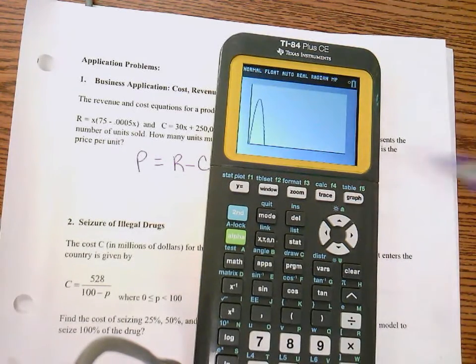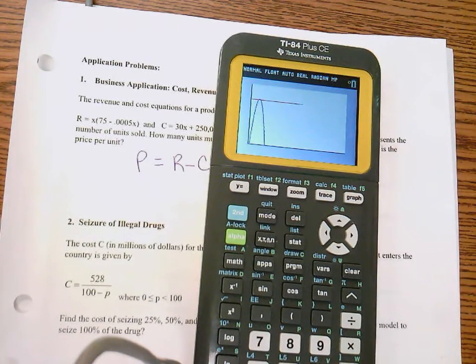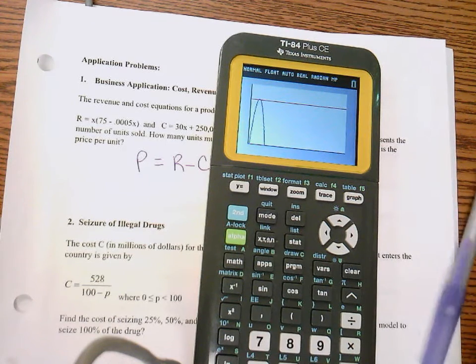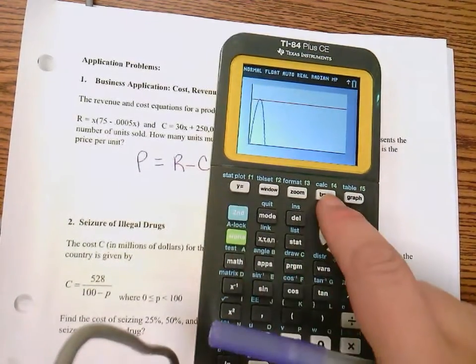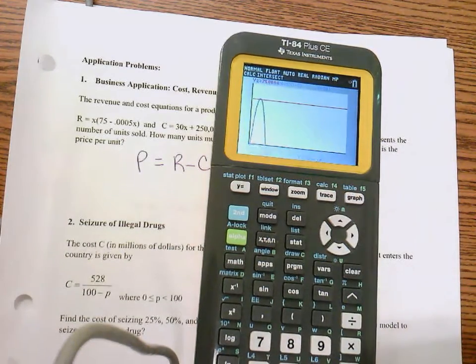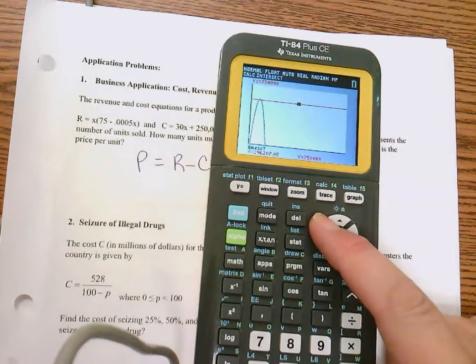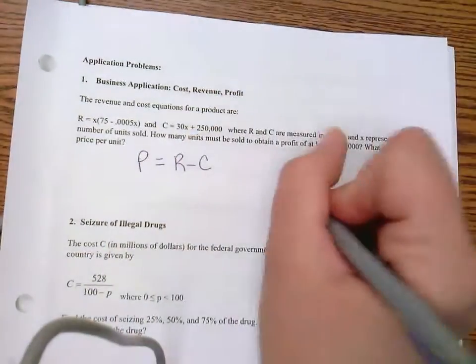Okay, so here's my parabola. I want to know where I'm above that. So I want to know where those two lines are intersecting each other. The way to do that is go to second, above trace is the word calculate, intersect. I'm on the first curve, the red curve, somewhere. I'm going to go really close to this first intersection point over here, on the right hand side. They intersect at 50,000 units. So I'm just going to write down 50,000 units.